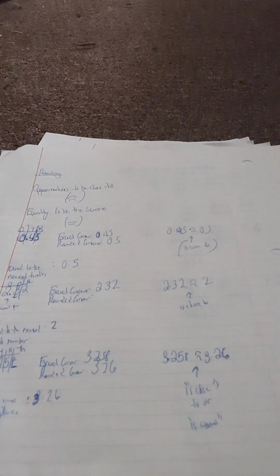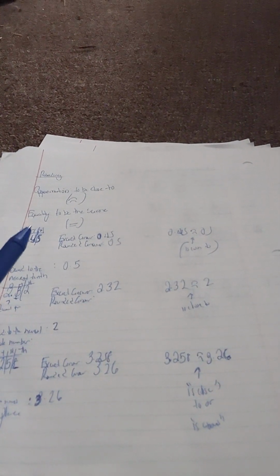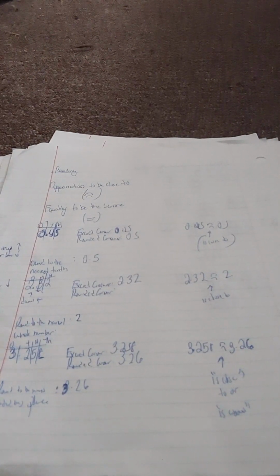So 2.32 is about 2, 0.45 is about 0.5. The approximation symbol means it's close to, it's not exact. We have to notice that so we understand what it means.